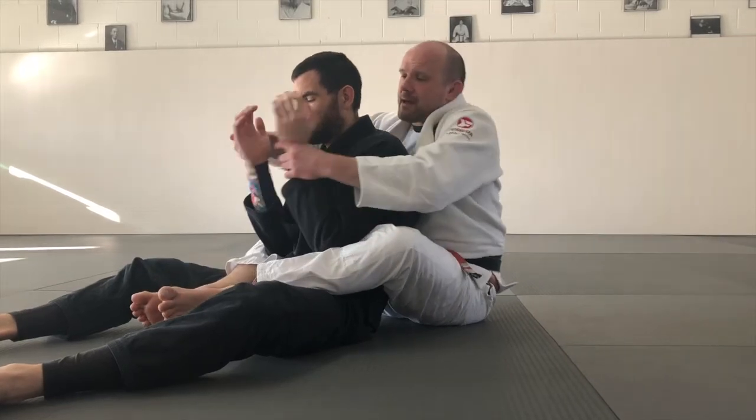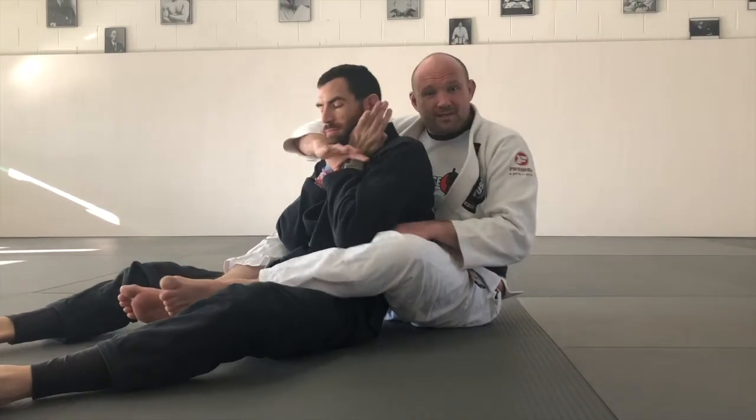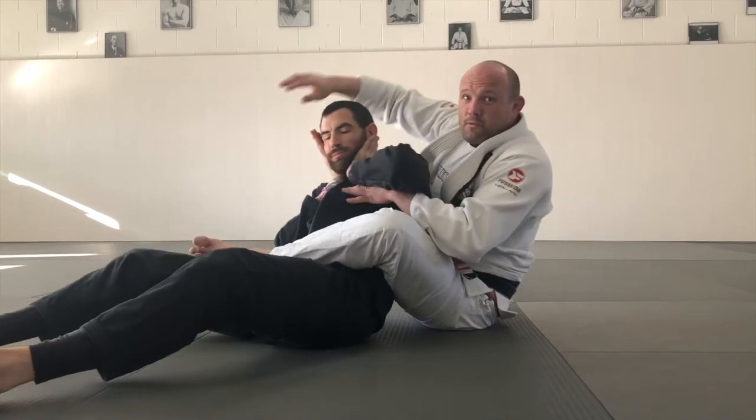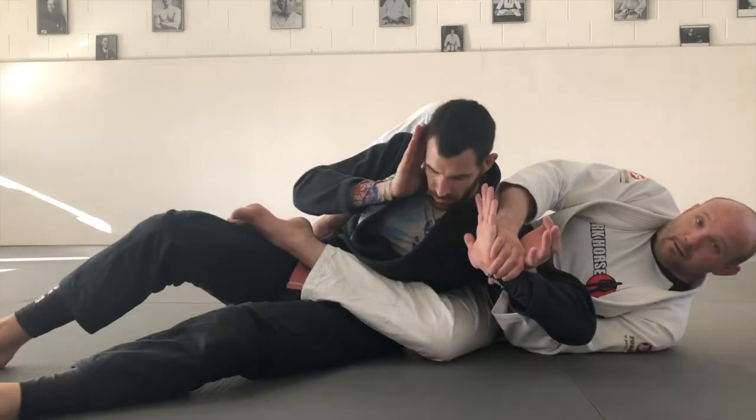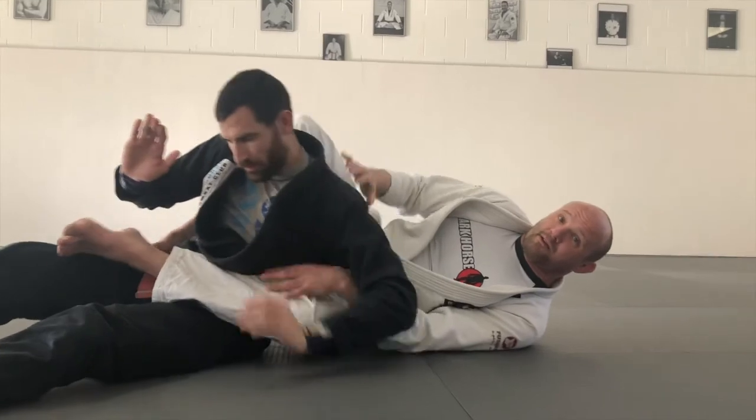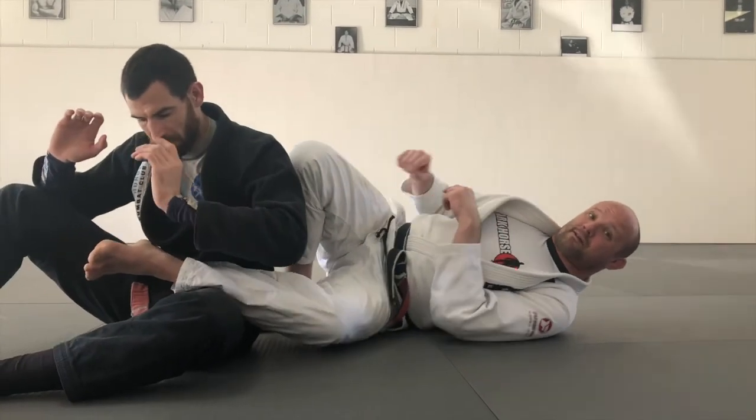Not fighting for the neck when that's what he's defending, but instead moving over to the arm, right? Attacking the thing that he's not defending, not insisting on attacking the thing that he is defending.